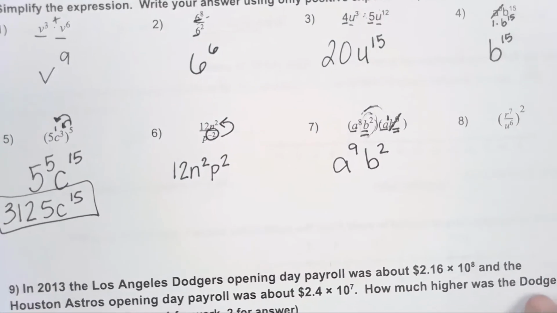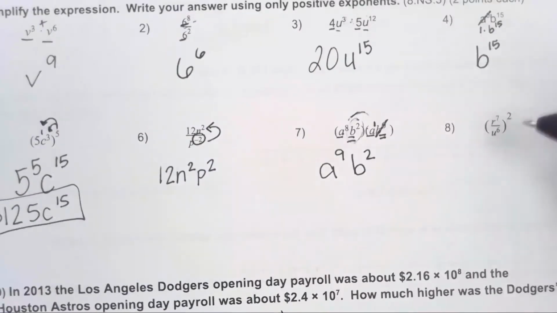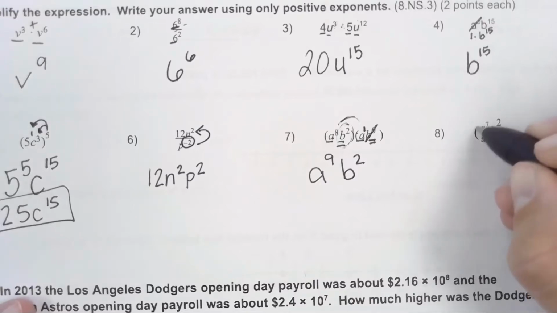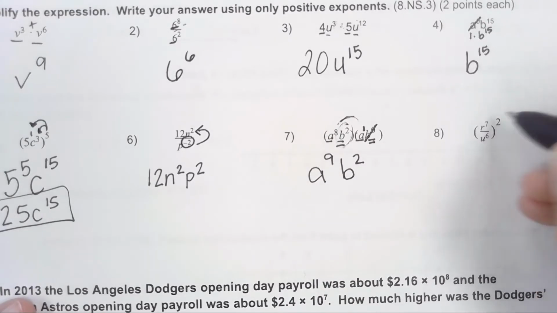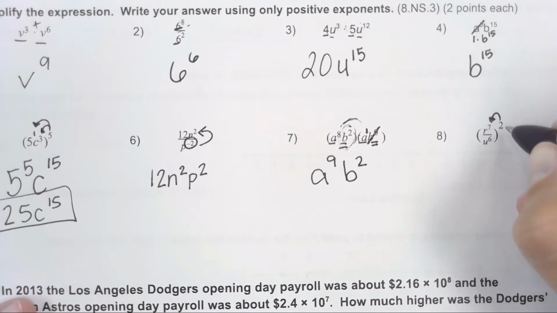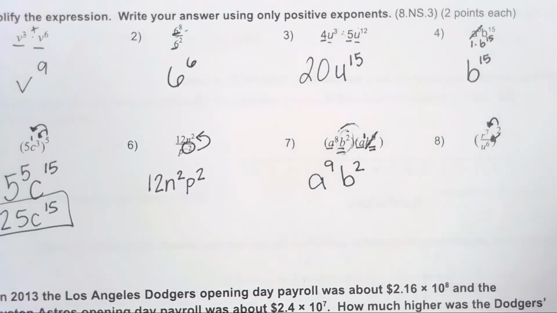All right, and then the last one, number 8. Again, see if you can simplify anything on the inside first. We cannot simplify the r to the 7th over u to the 6th because we don't have same bases. So all that we have to do is take this to the power of 2. Remember, when you're taking it to the power of 2, you have to multiply the 2 to every single exponent, to every single term on the inside of the parentheses.